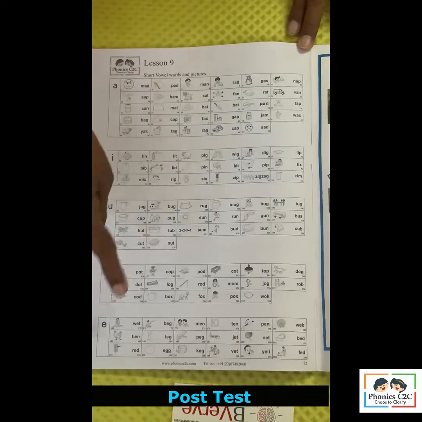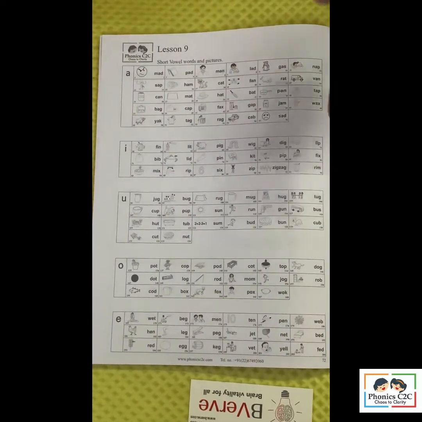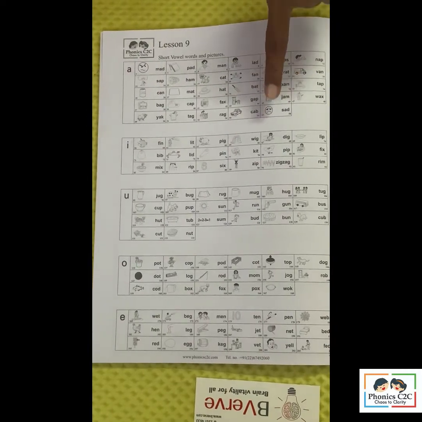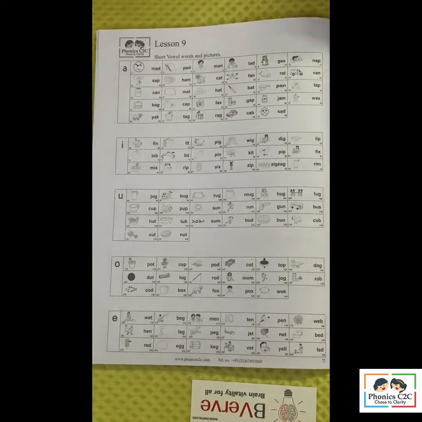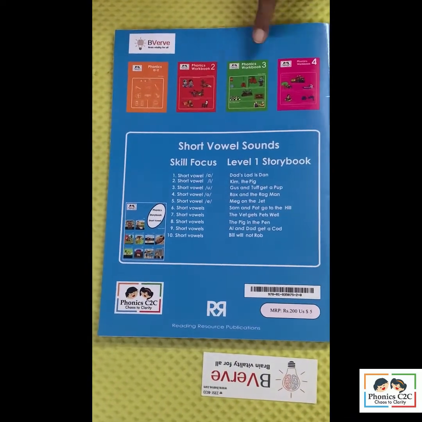And this is a quick summary of all the words and their vocabulary pictures. So that's our CVC workbook for revision.